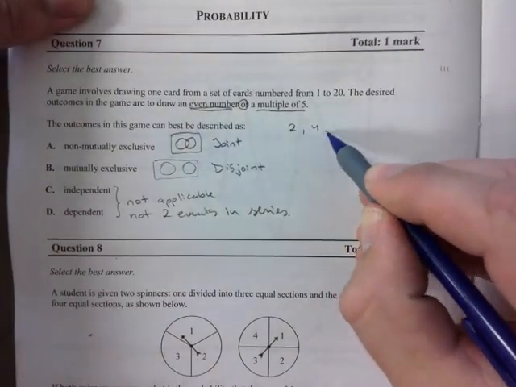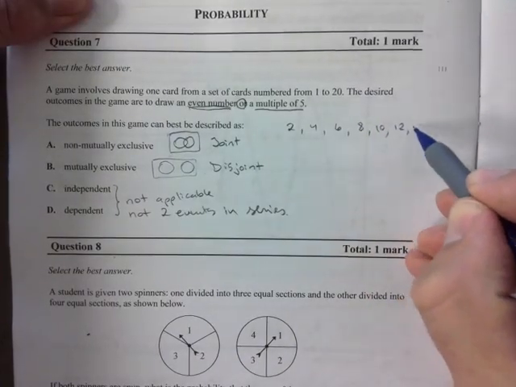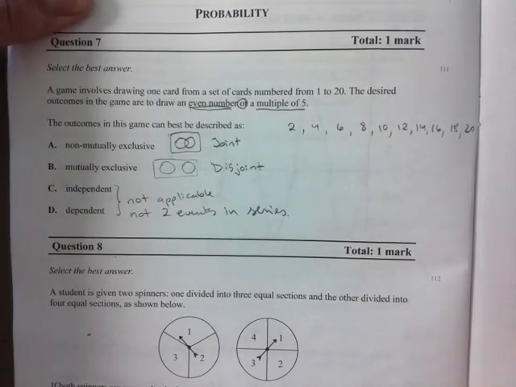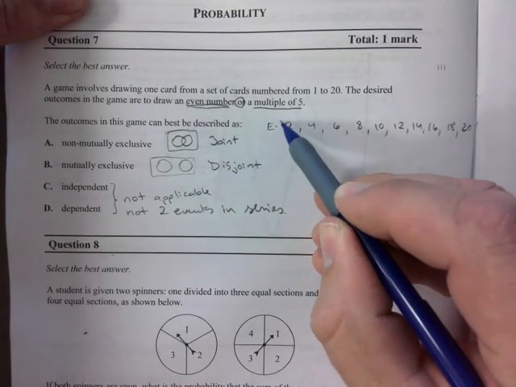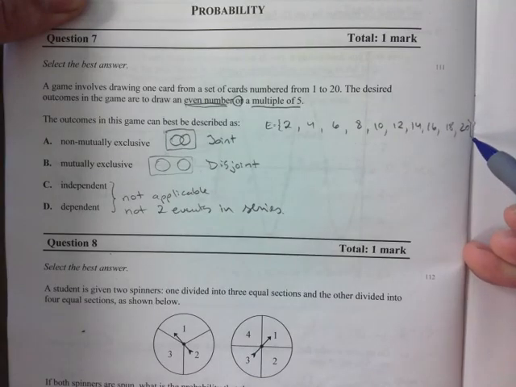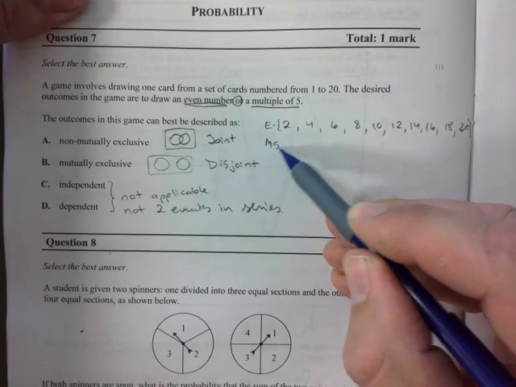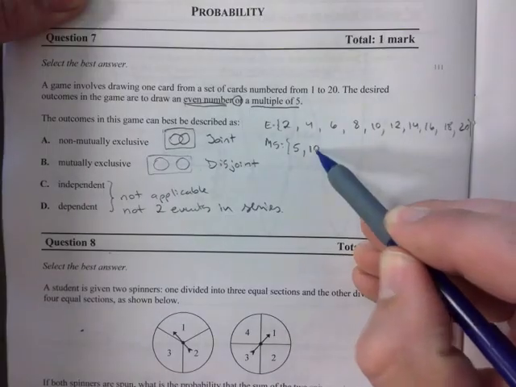2, 4. I would say best thing is to do this. Those are your evens. That's the set of even numbers, right? And then you've got your multiples of 5, which would be you start with 5 and then you go up by 5.